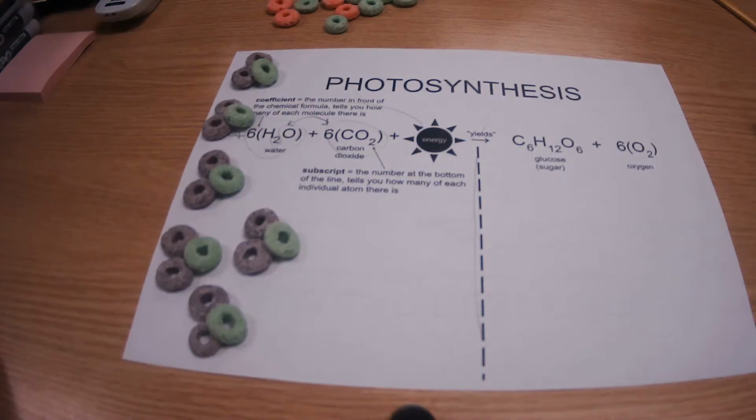So I've now built 6 water molecules, which is not a lot of water. It's not even a drop of water. So we're talking about this at the very, very small molecular scale. Plants are going to absorb liters or gallons of water, depending on the plant.